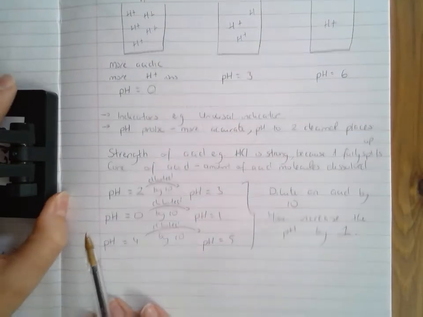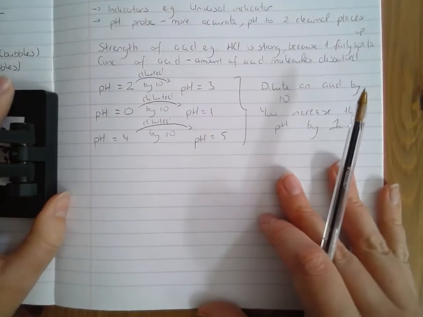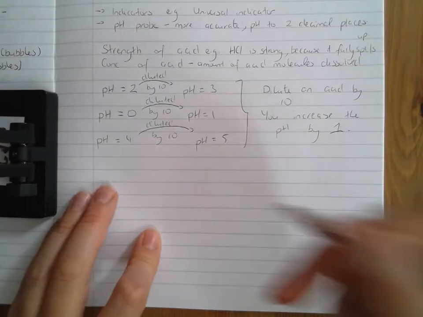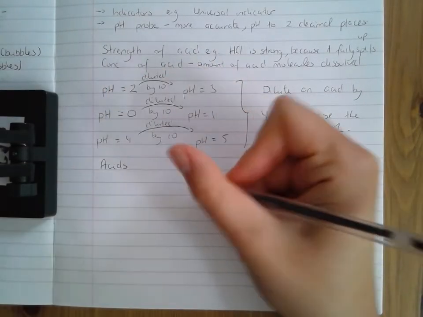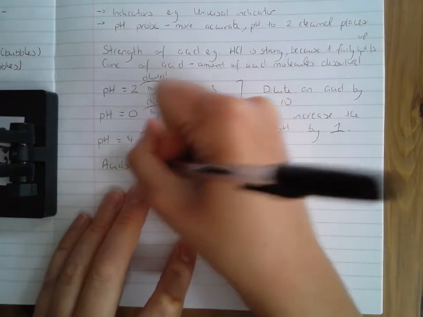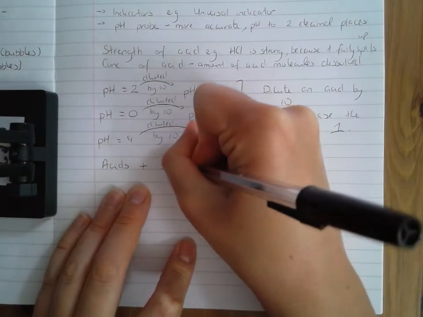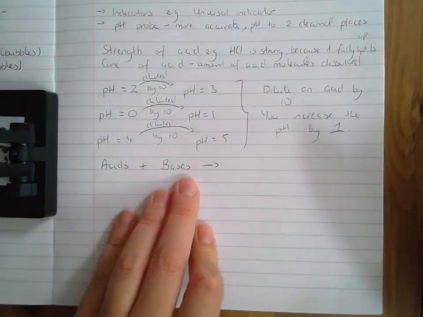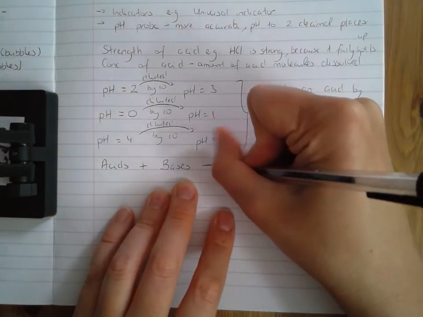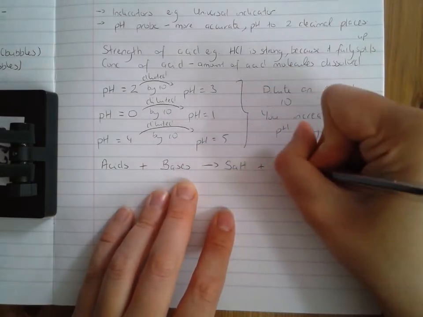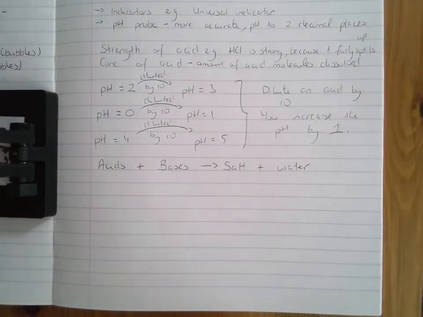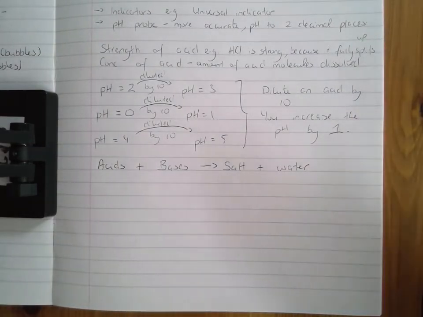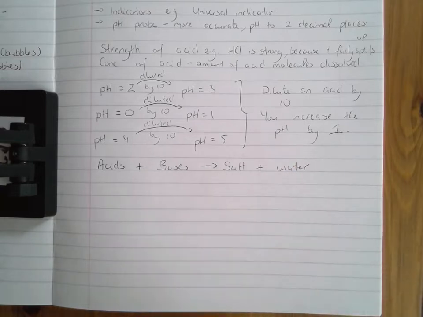Okay, so that's acids. We also need to look at the reactions of acids. Okay, and typically we're talking about the reactions of acids. We are either reacting acids with bases or reacting them with metals. And we look at acids and bases first. If you react an acid with a base, you will get a salt and you will get water. And this is called neutralization. And the reason it's called neutralization is because you're producing water, which is a neutral substance, okay?